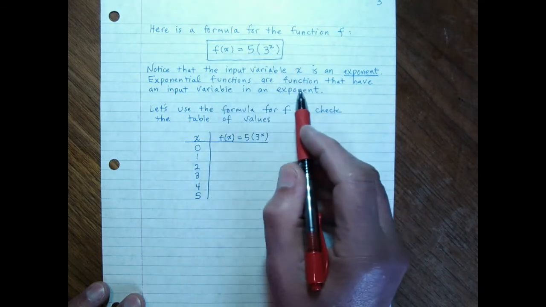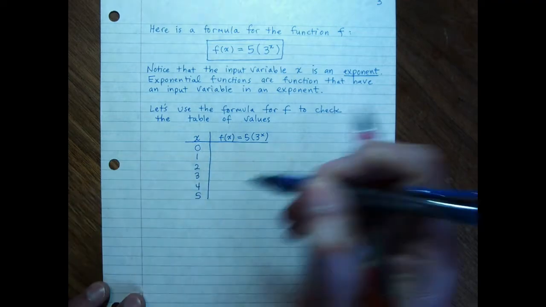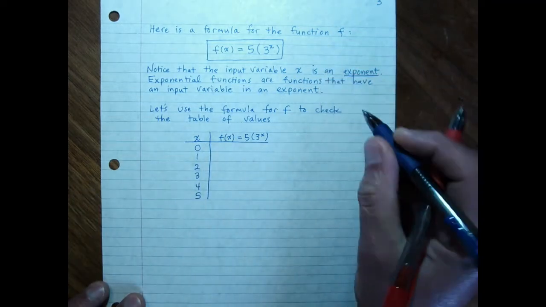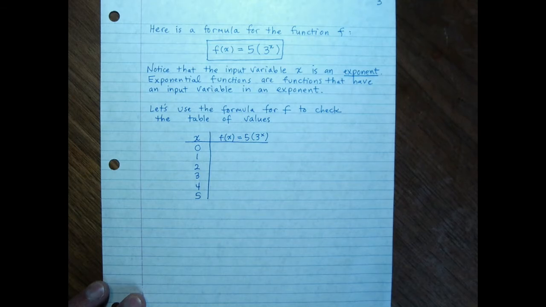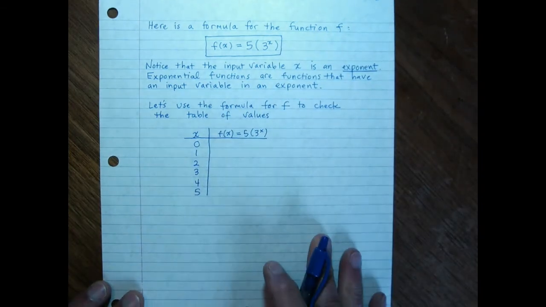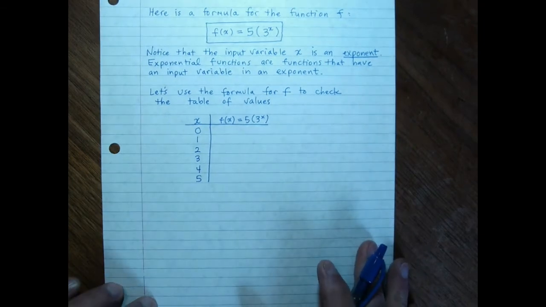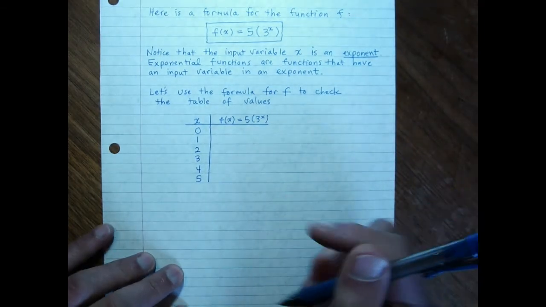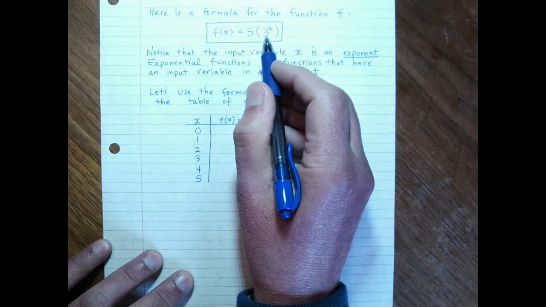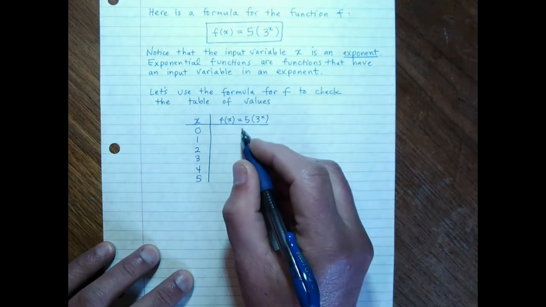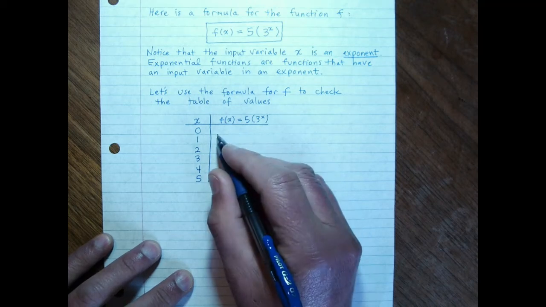Exponential functions are functions that have an input in the exponent, in the power, right? And I just want to go back to our thinking about our table again one more time and just convince you that this formula gives us the f function values that we saw earlier.